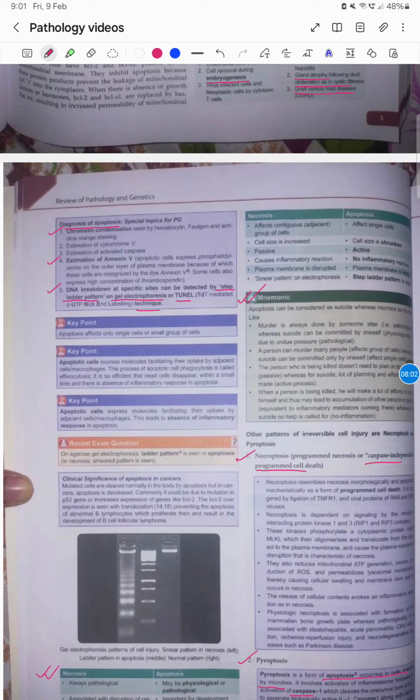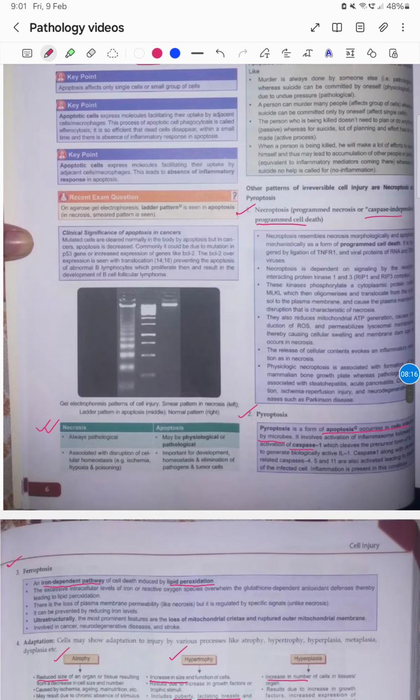Diagnosis of apoptosis includes chromatin condensation, estimation of annexin V, and DNA breakdown at specific sites can be detected by step ladder pattern on gel electrophoresis. Now the difference between necrosis and apoptosis.